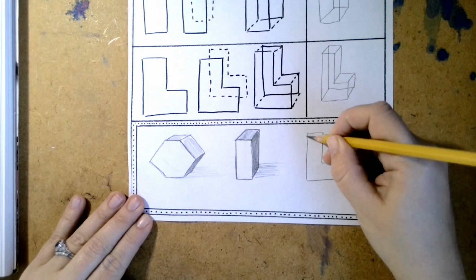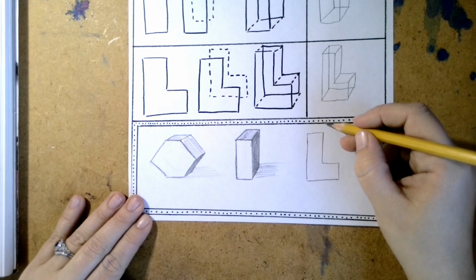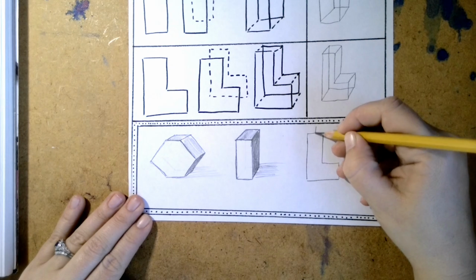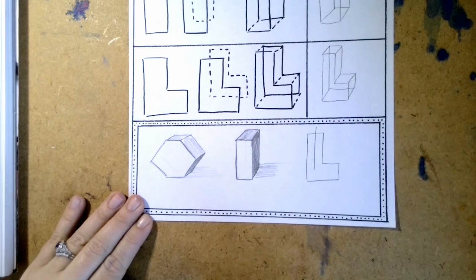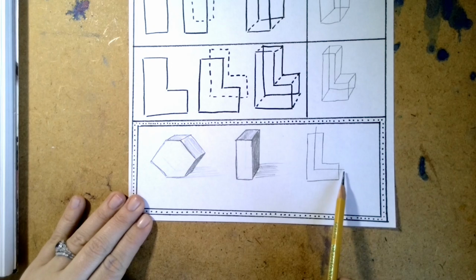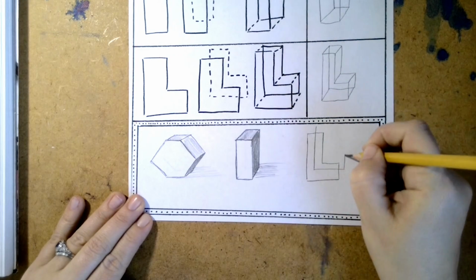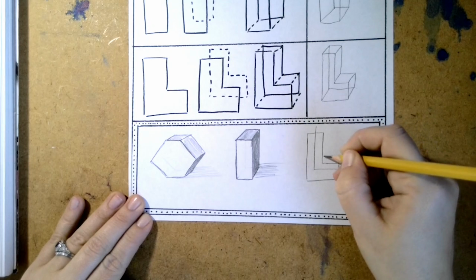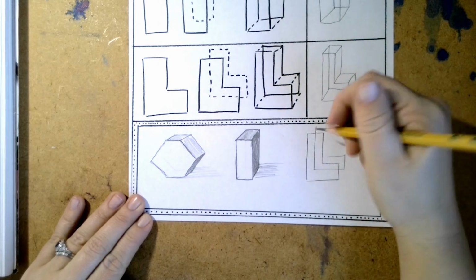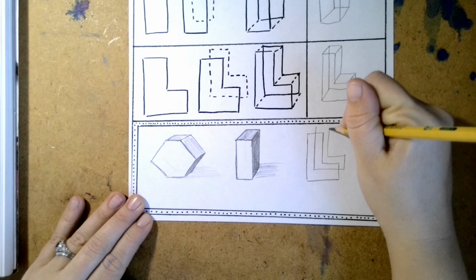Now I'm going to do that same shape again. I'm going to start right down here in the middle, going down, across, where it goes outside of that. Go back up, back in, but I stop before I get to that line. Then I go back up again, close it up.